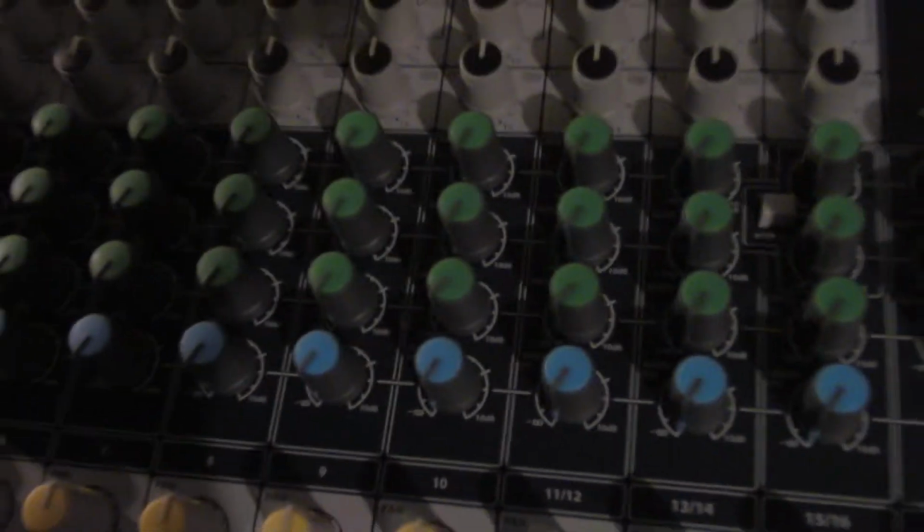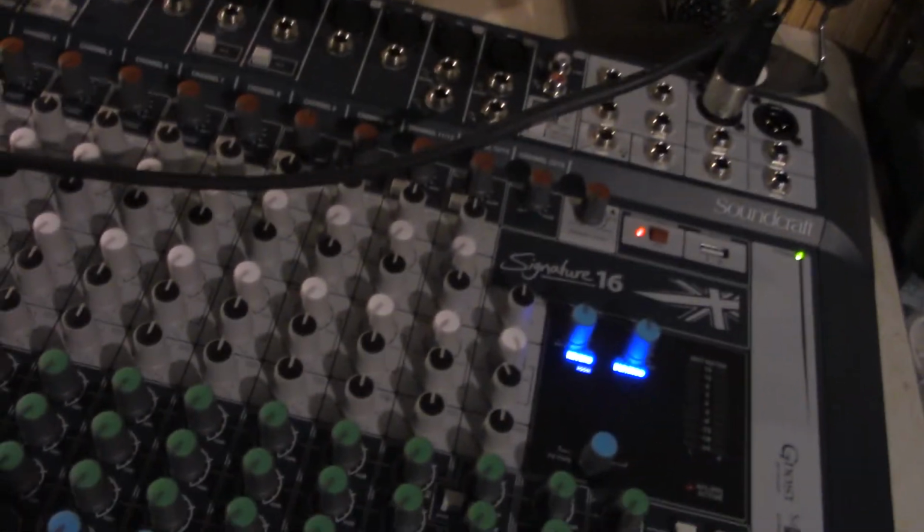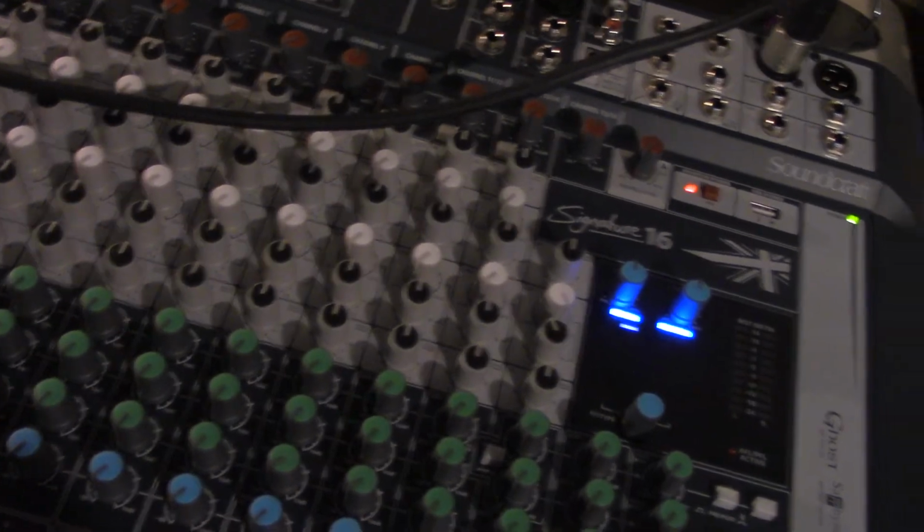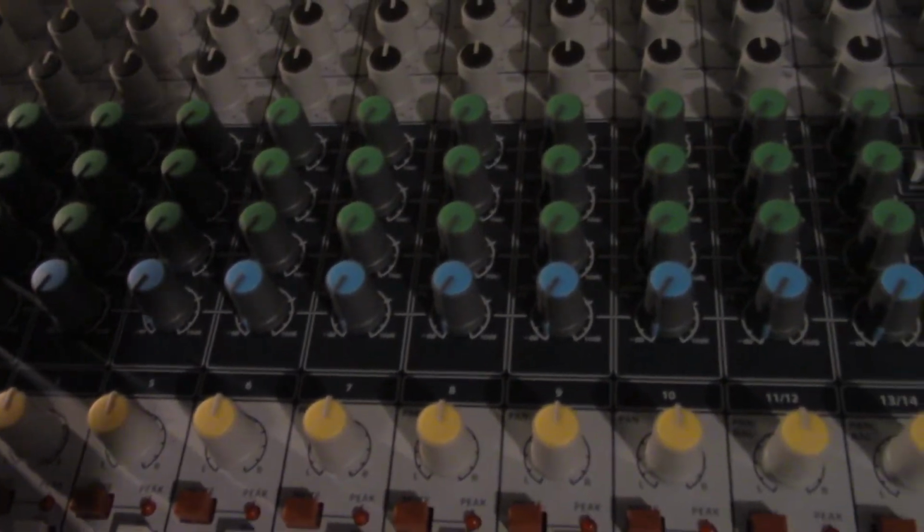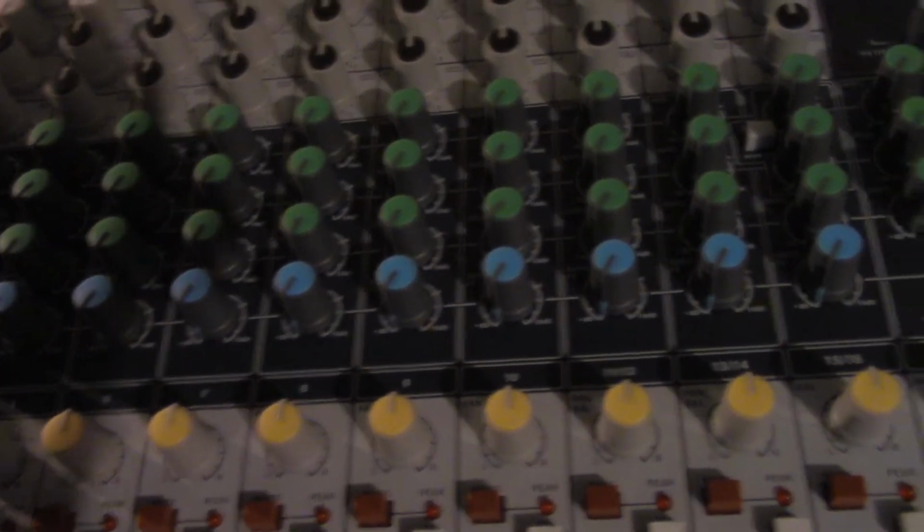But with auxiliary sends, you basically can use them 2 ways. You can use them as monitor sends if you're using them for live sound, or you could use them as effects sends if you're using it for recording.